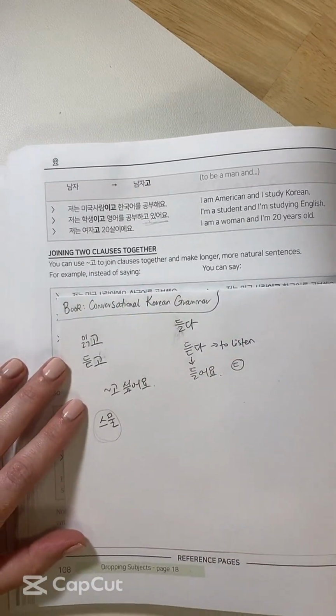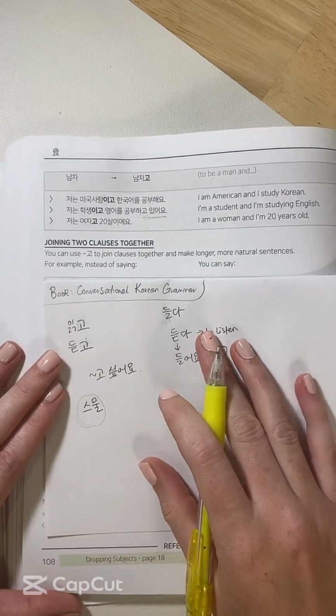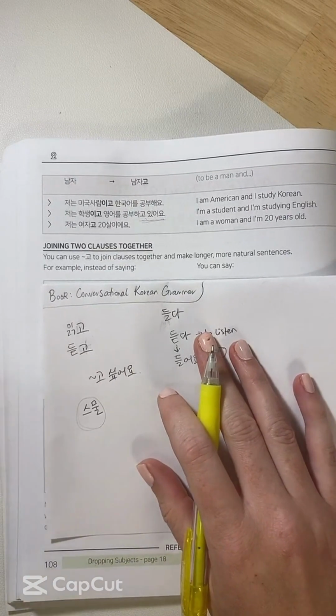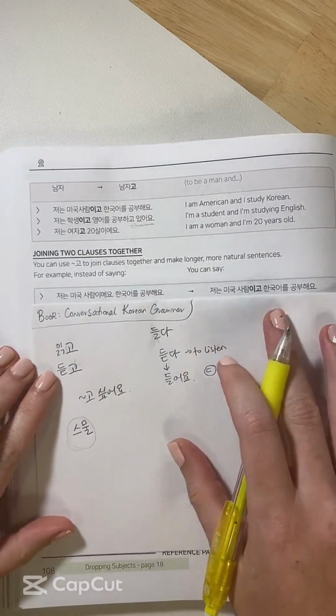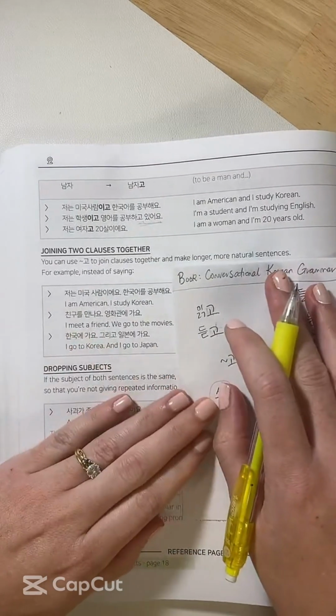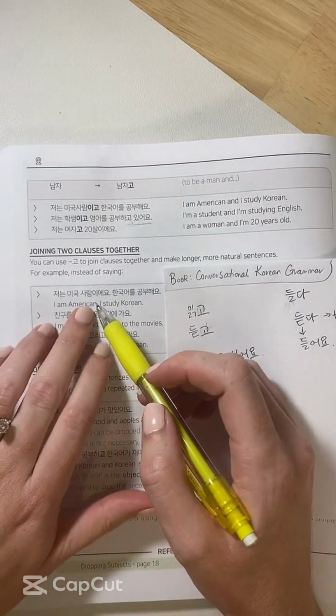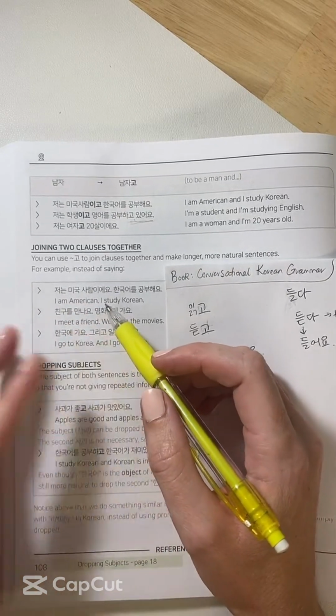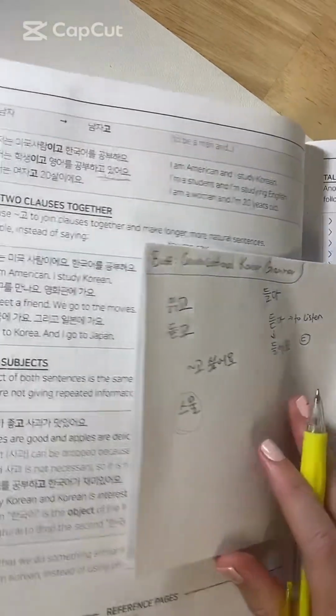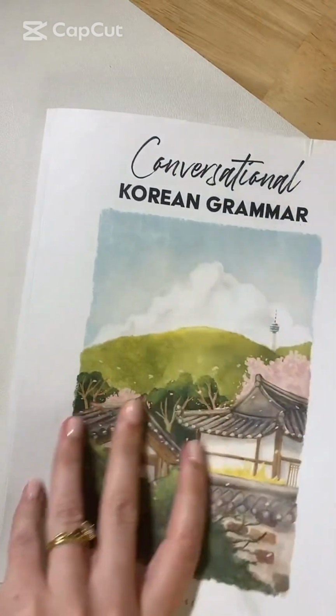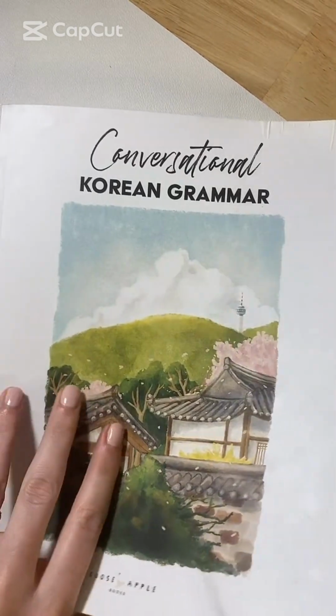Okay. So, let's look at how you join clauses together. So you have, for example, two sentences here. You have 저는 미국 사람이에요. What is the name of this book? This book is called Conversational Korean Grammar.